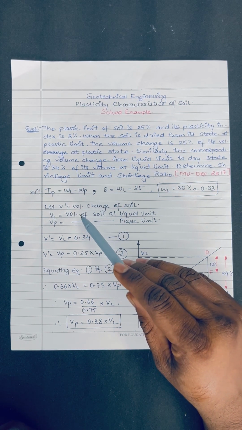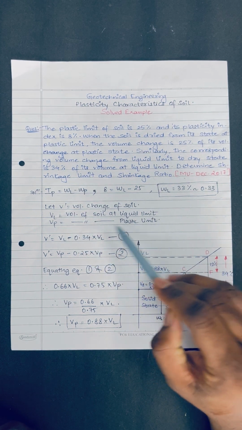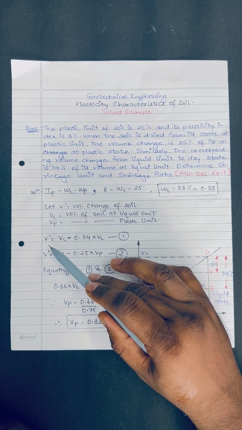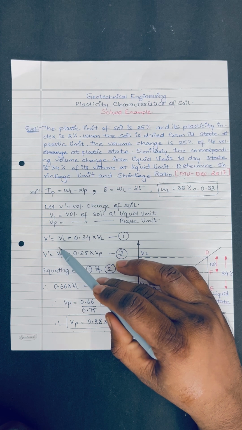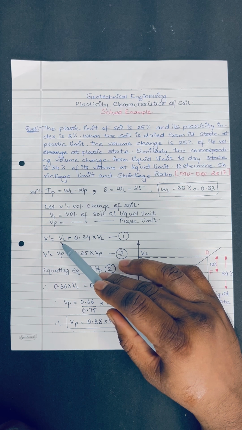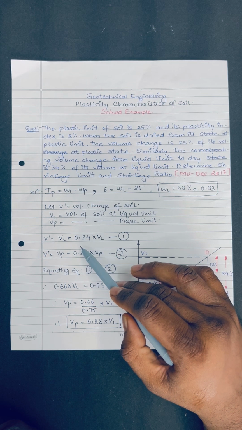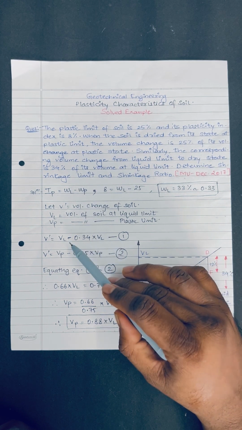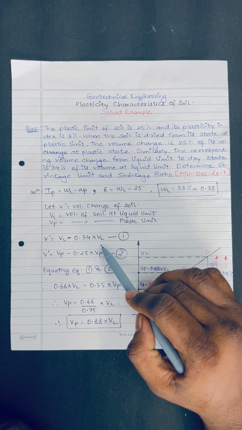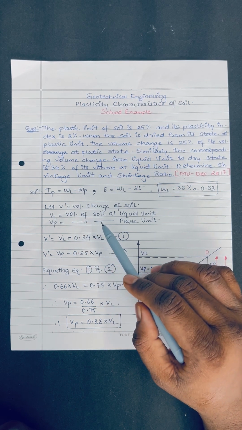Let us say that V dash be the volume change of the soil, VL be the volume of soil at the liquid limit, and VP the volume of the soil at the plastic limit. With the given data, the volume change is VL minus 0.34 into VL. So when the soil volume was changed at the dry state, it was 34% less of what was the volume at the liquid limit. So VL was the volume of soil at the liquid limit, and dry volume is minus 0.34 into VL from the original value of the soil at liquid limit.